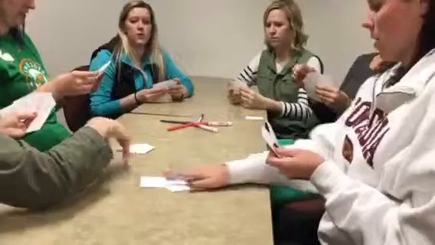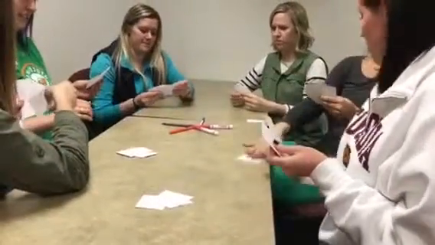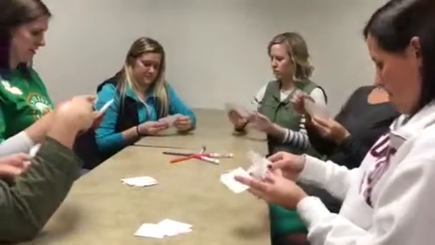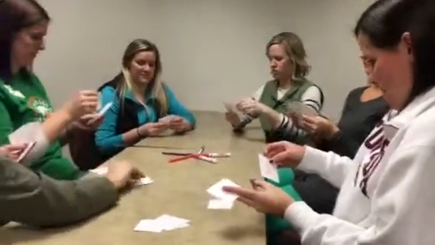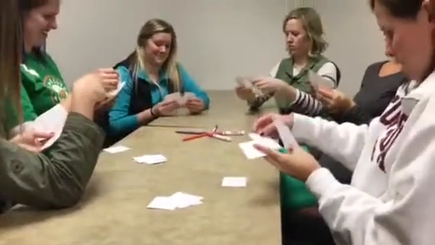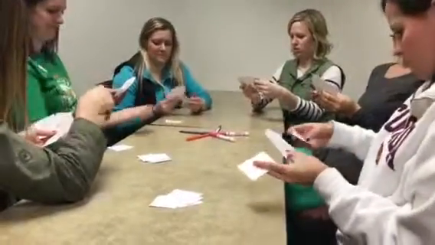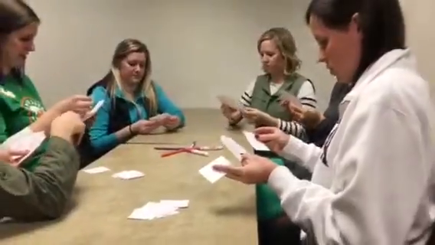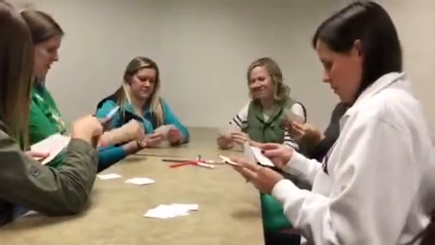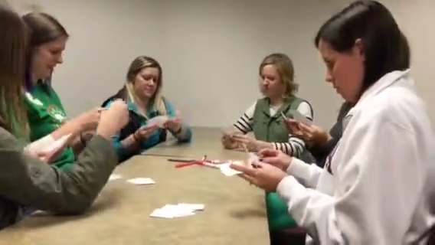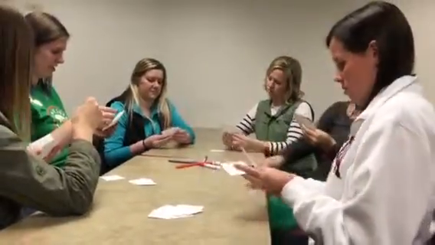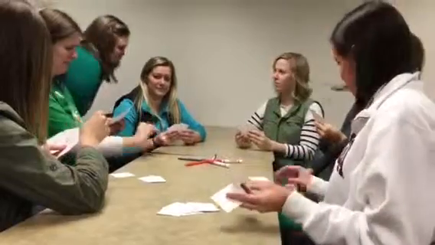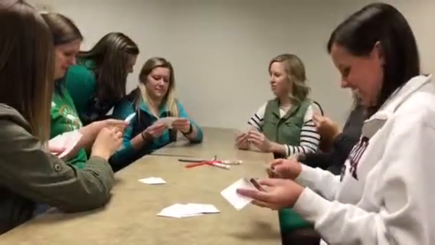If you get an equivalent fraction, you need 4 that are equivalent. This is hard. It's a thinking game for sure. It's good though. This is going to take a while.